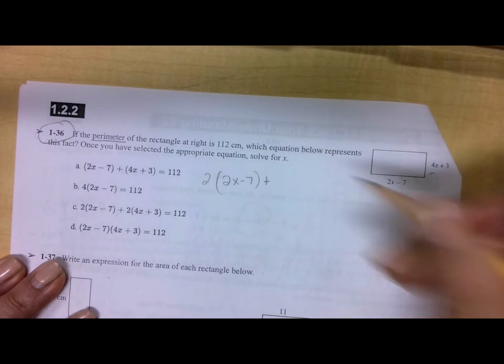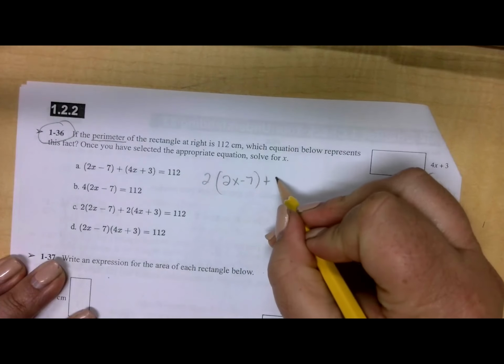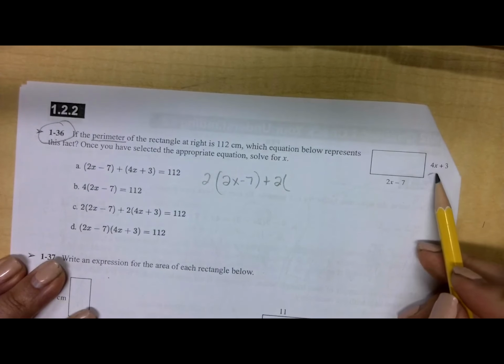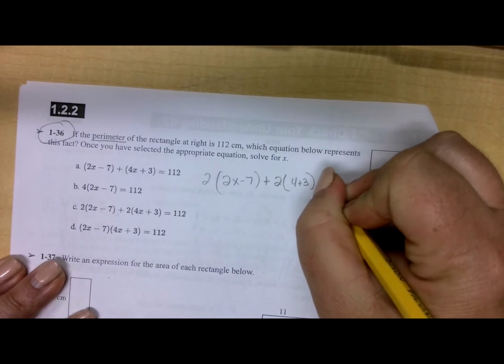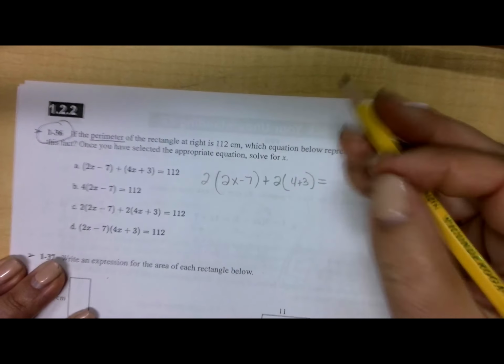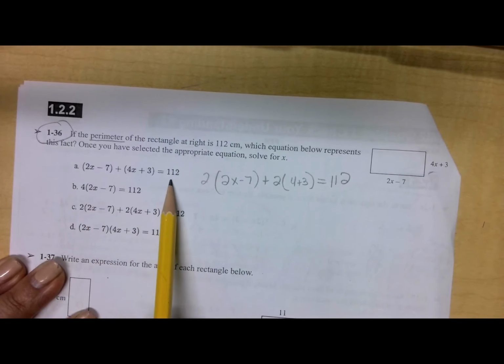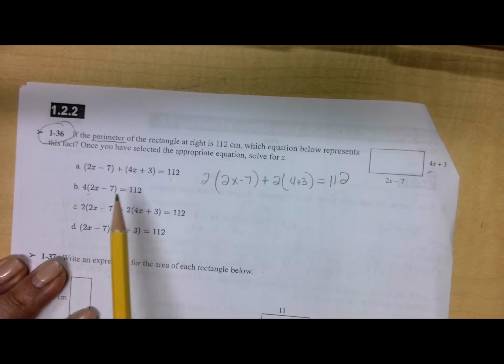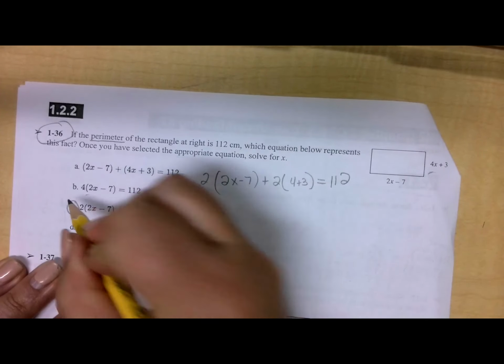And then we have plus, because perimeter we're adding up all the sides. We have two sides that are then 4x plus 3. And that all equals 112. So that one doesn't look like this. It doesn't look like this. But it looks like this one. So the answer is C.